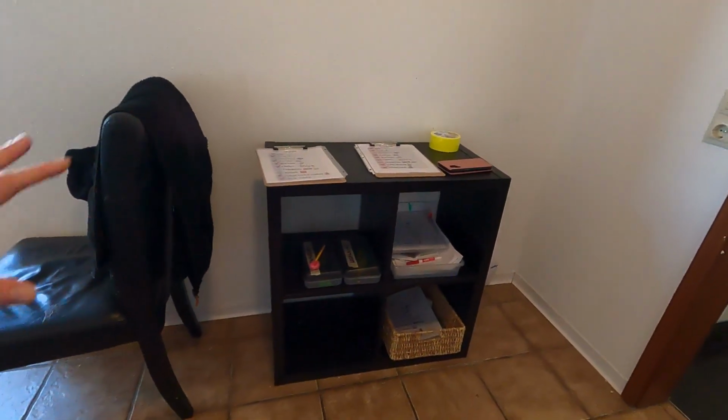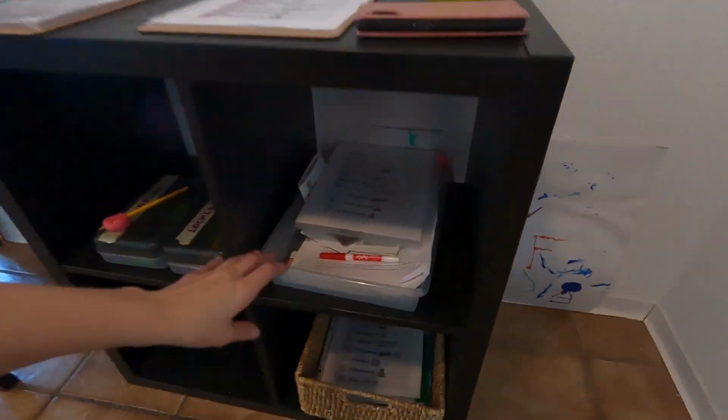Okay, so like I said, I'm using what I have. So this I decided is going to hold current homeschool work. So I have to remove some of this stuff. All right.